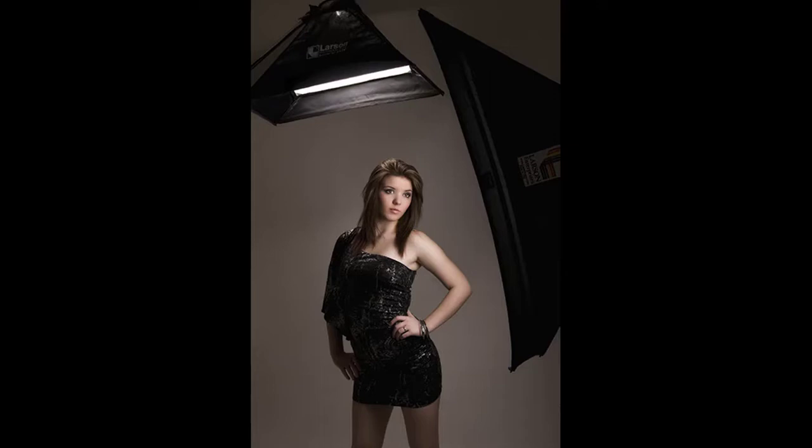But you understand what I'm saying. I can also use it as a main light or as a kicker light or as a fill light or some sort of accent light. It's very versatile. Still a softbox, but because of its shape, it's defined as a strip light.